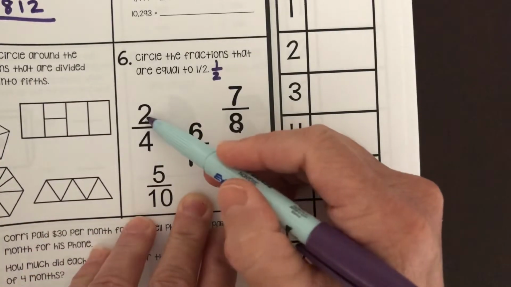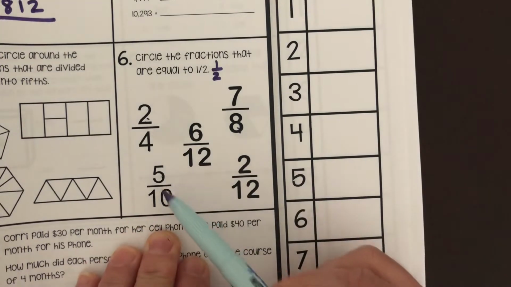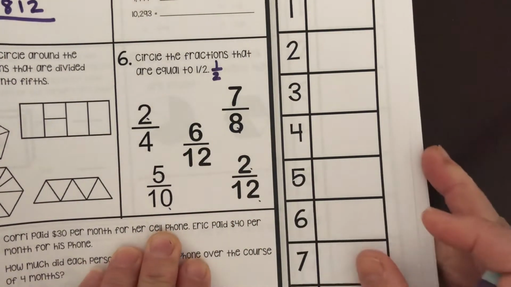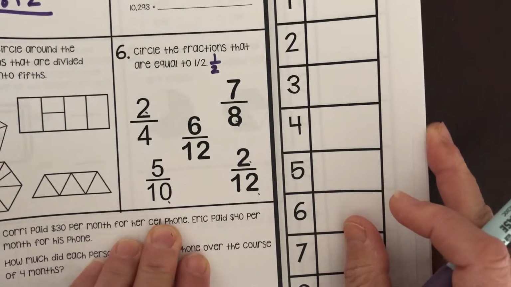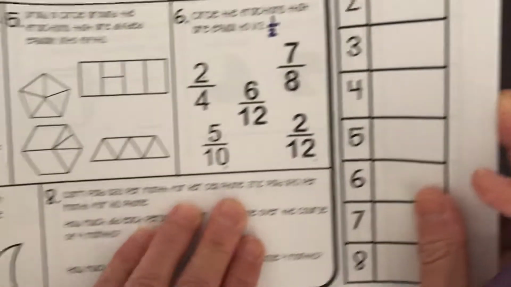Right here we have 2 is half of 4, 6 is half of 12, okay, 5 is half of 10, is 2 half of 12, okay? That's how you're gonna figure out if they're equivalent to 1/2. You can also use your fraction flip book to help you.